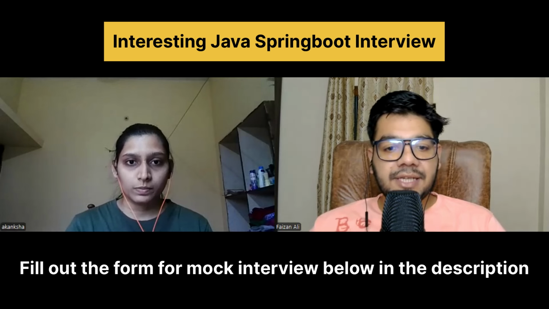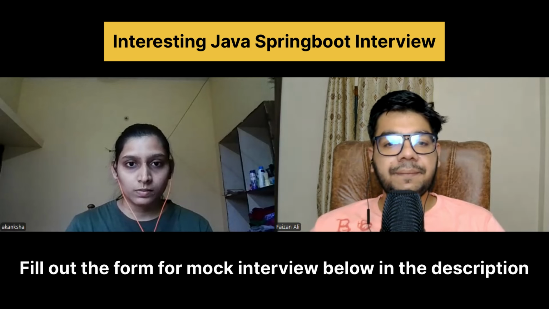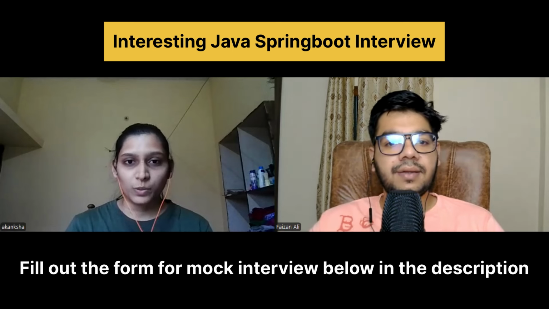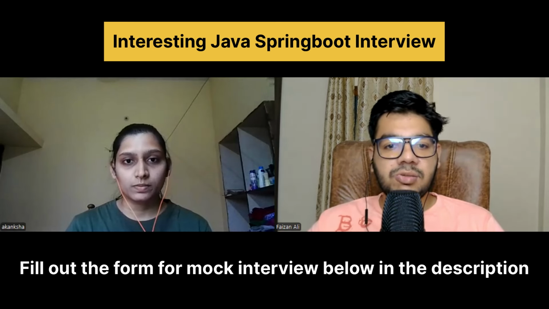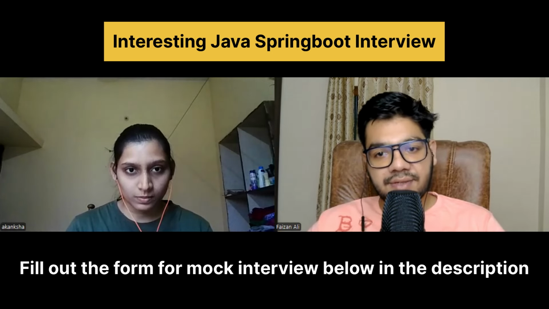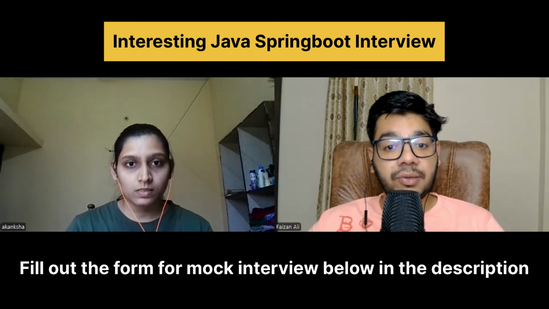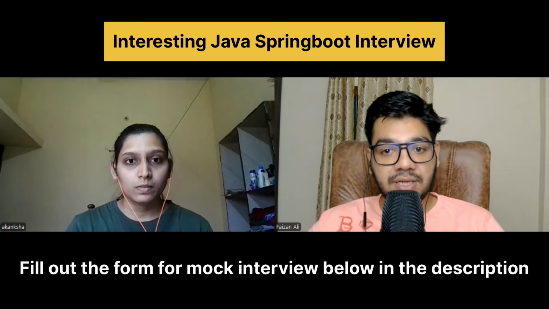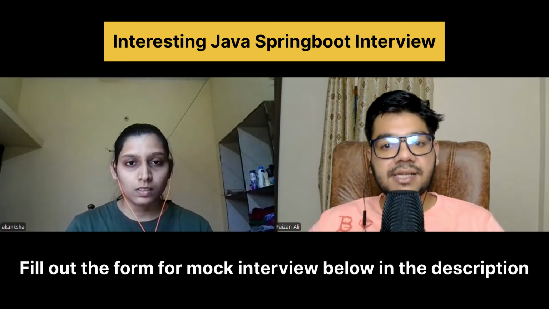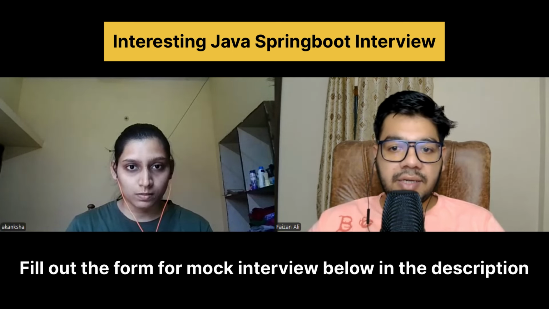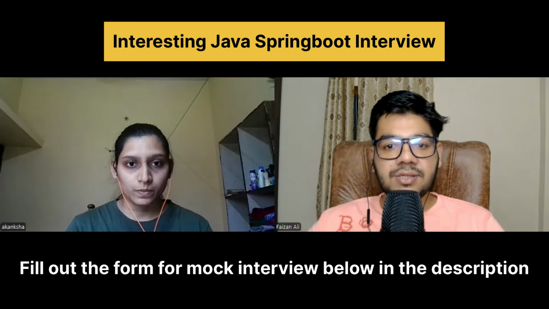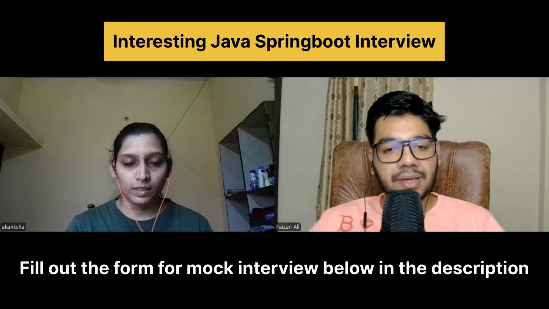What are the best practices for microservices security? Have you worked on microservices security? No, actually. Okay. So best practices for microservices security include implementing API gateways to manage traffic and provide a single entry point, using HTTPS for secure communication, applying authentication and authorization at each service layer, encrypting sensitive data, and regularly auditing and updating security practices. So these are some of the methods to secure our microservice architecture.